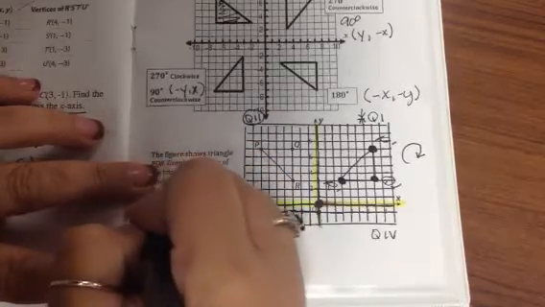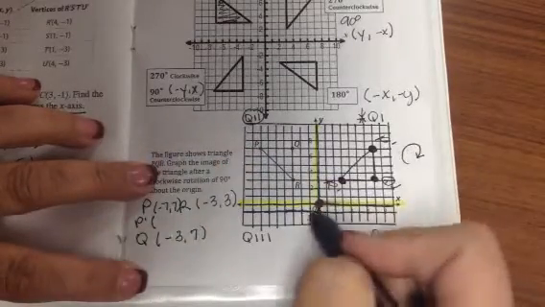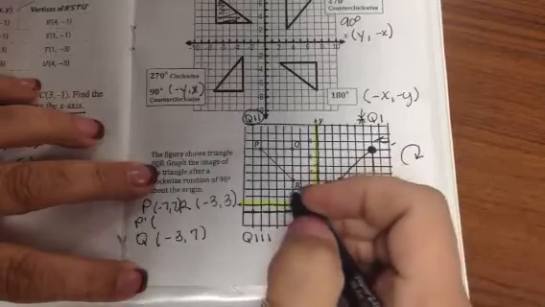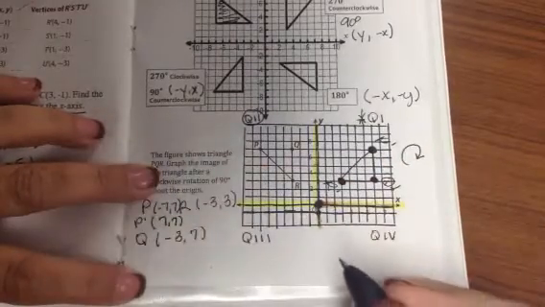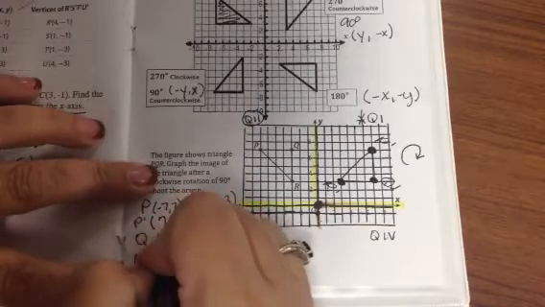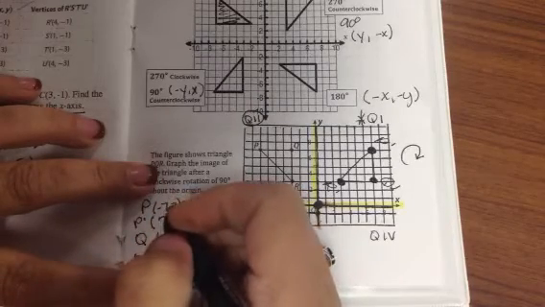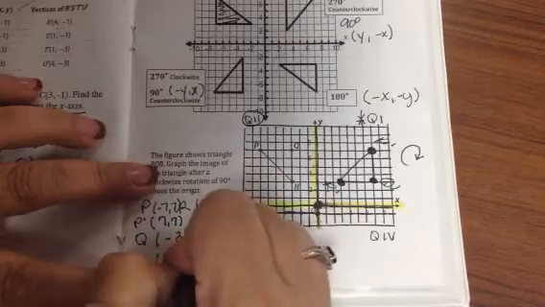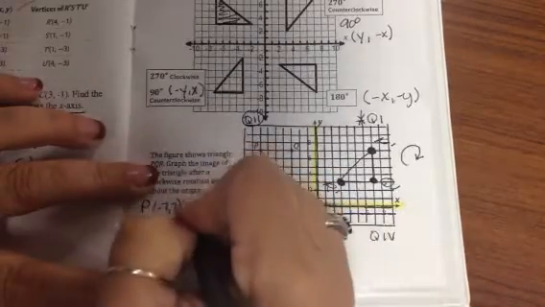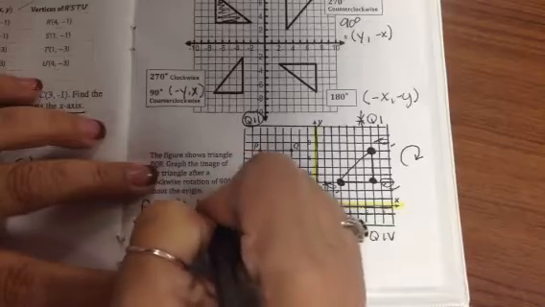P prime, which is right here, is now going to be sitting at 7, 7. Q prime is going to be sitting at 7, 3. And R prime is going to be sitting at 3, 3.